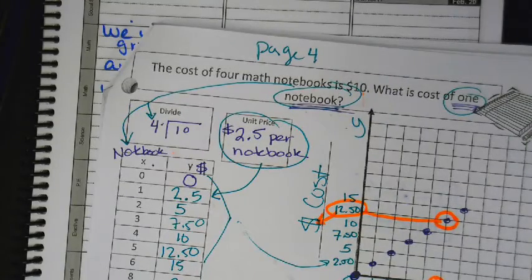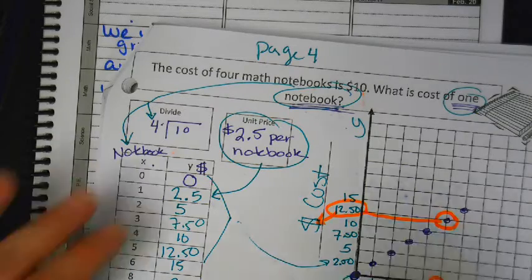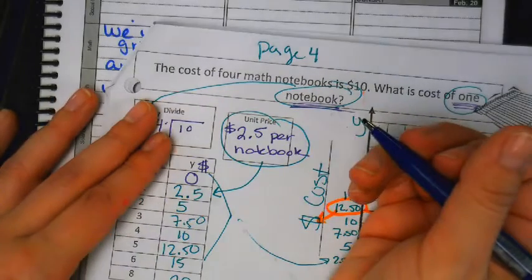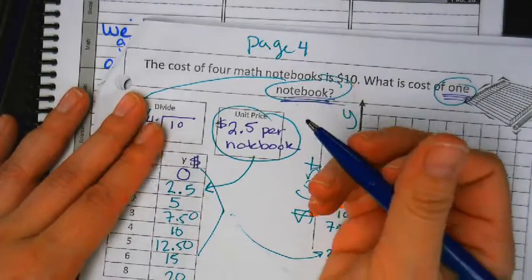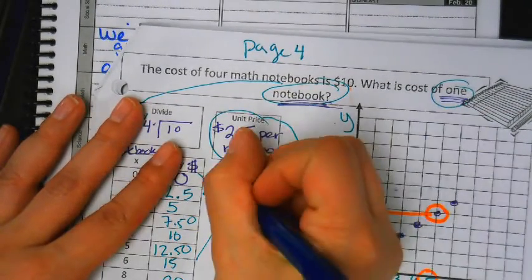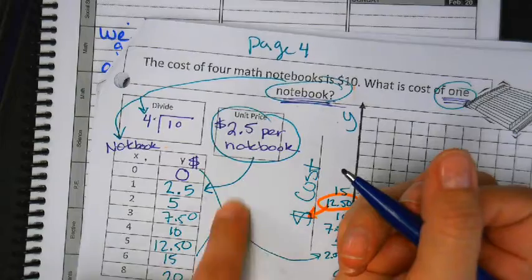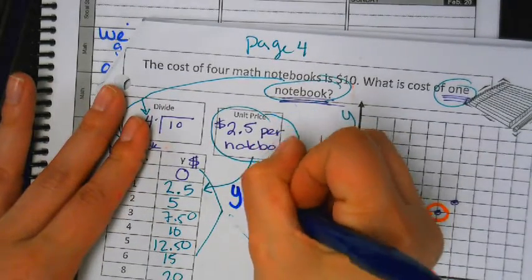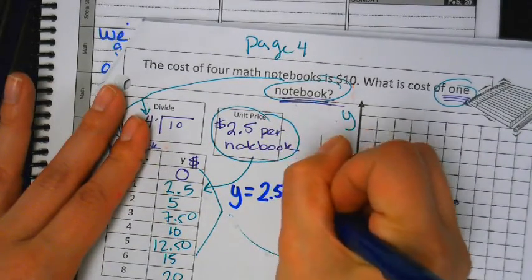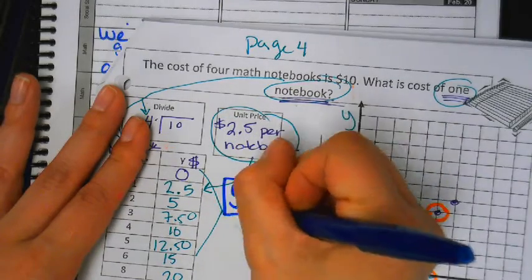Page 4. What's my equation? Y equals 2.50. Yeah. So page 4, not to be confused with page 3. So write it somewhere over here where you have some room. Y equals 2.5 fancy X. Maybe put a box around it so you see.